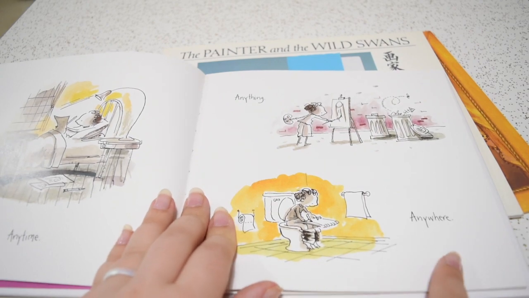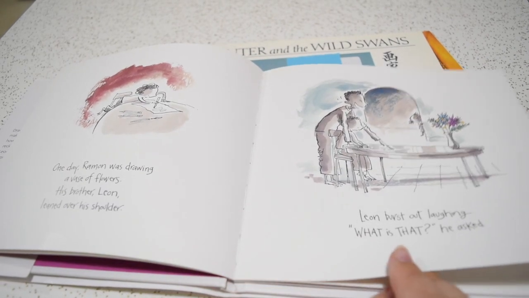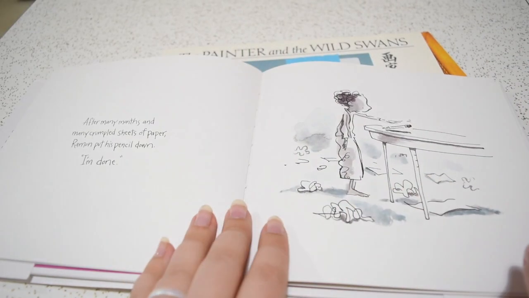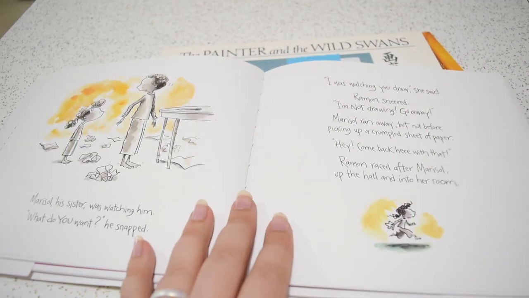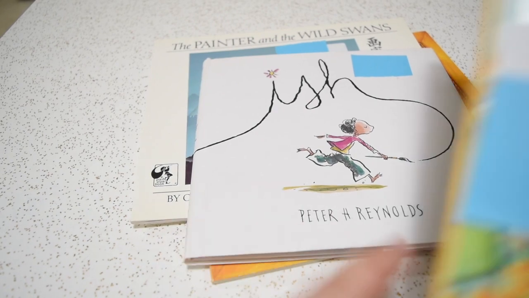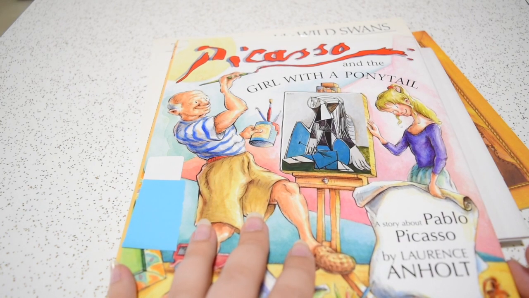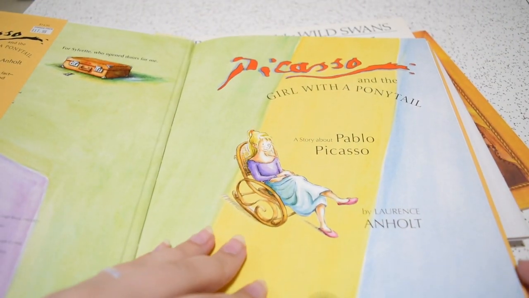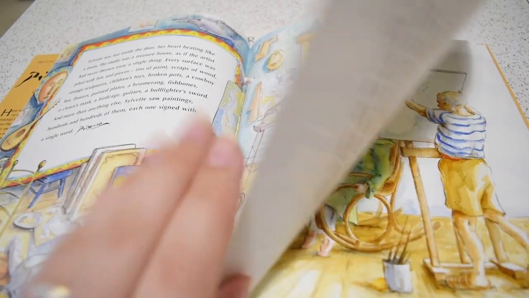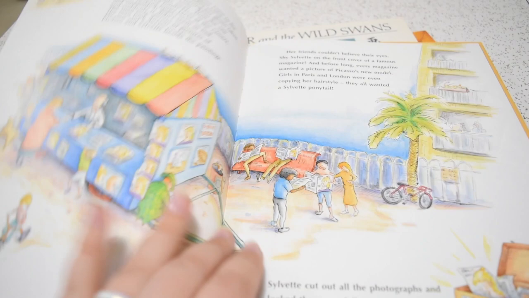And this is super, super simple. This is something that my son could even read to my daughter. But it's also pictures that we could recreate. So that is very nice. Then we have Picasso and the girl with the ponytail. Again, really cute pictures, and then the story to go along with it.